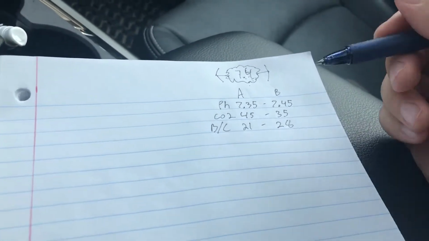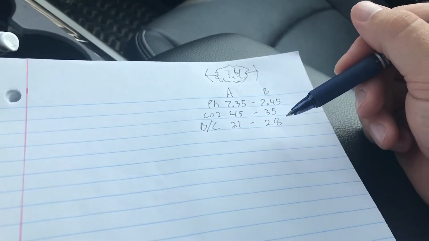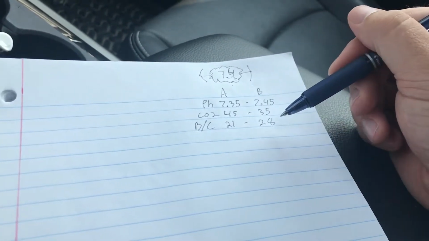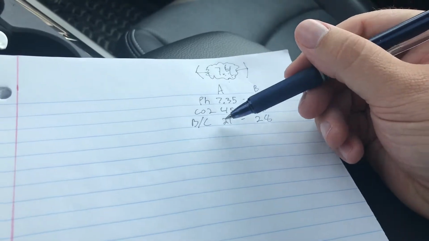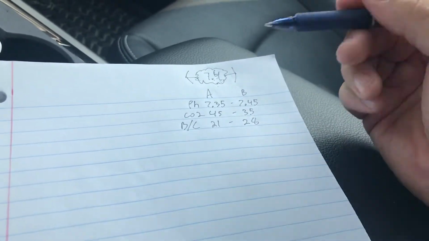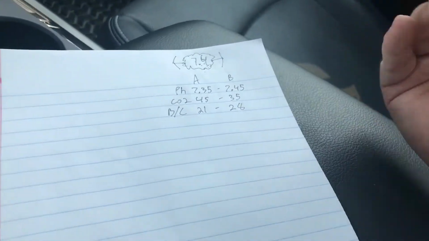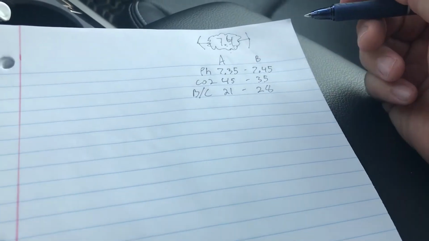The way I remember the bicarb number is I just think it's a multiple of 7. Like 28, 7 goes into that 4 times. 21, 7 goes into that 3 times. That's how I remember. That works for me. It might not work for you.